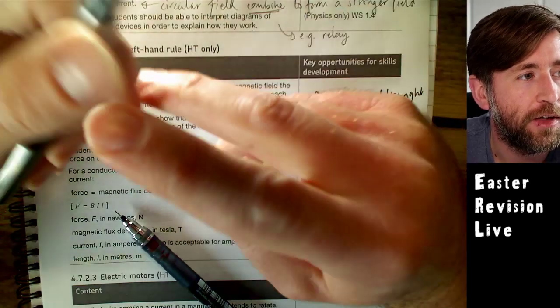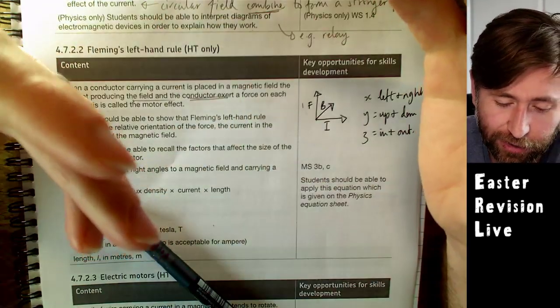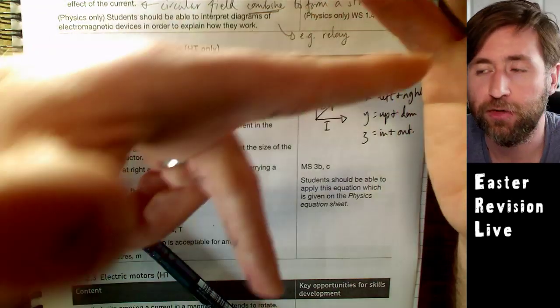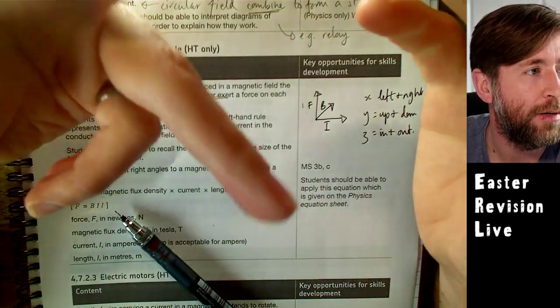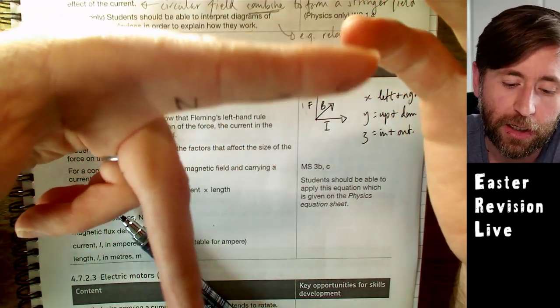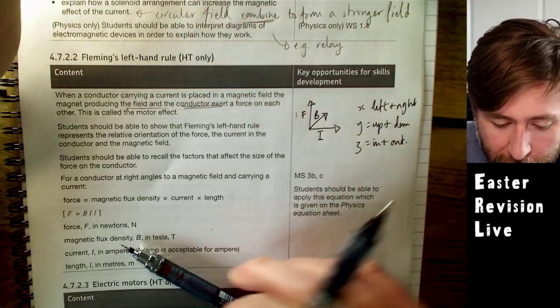I really like to think about it as just being like an equation where you've got two unknowns and you can work out a third, but instead of working out a number, you're working out an unknown direction. All right. Okay, so hopefully that helps.